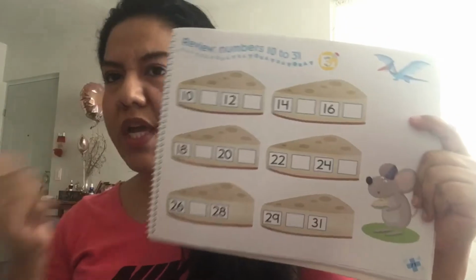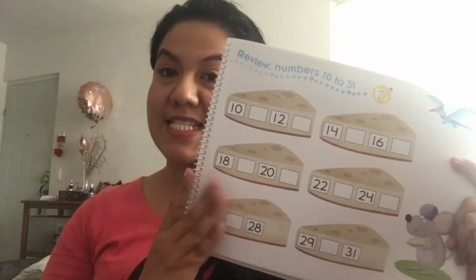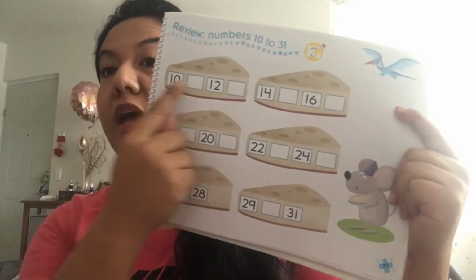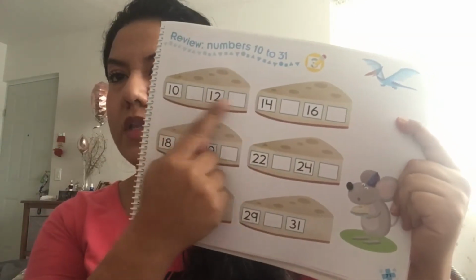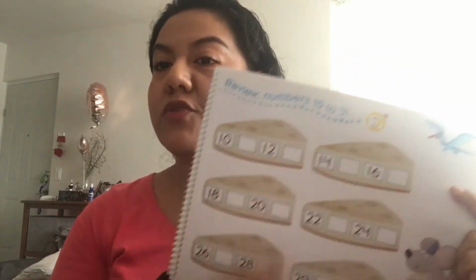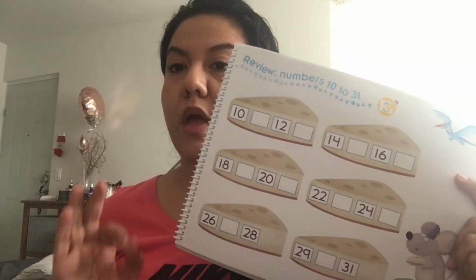Next, you have to go back to page 71, and here we have a quick review of the numbers from 10 to 31. Here in the little cheese, we have some numbers, but also some blank spaces. You have to fill those blank spaces with the correct number.